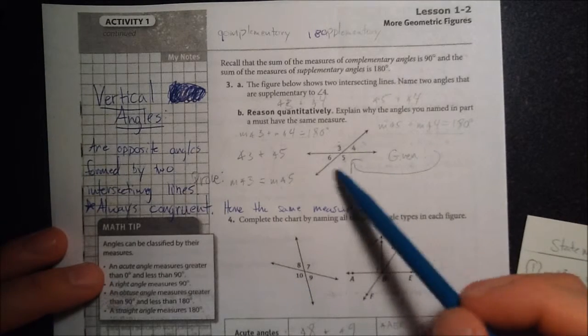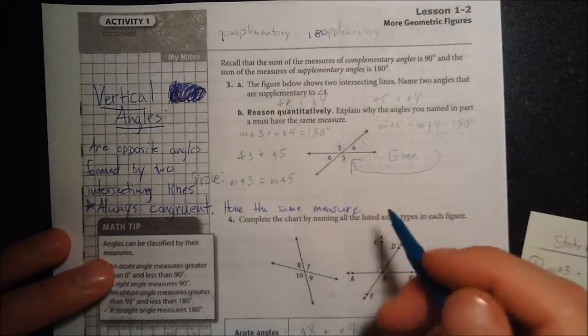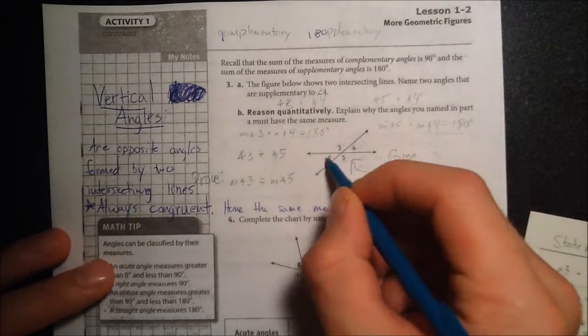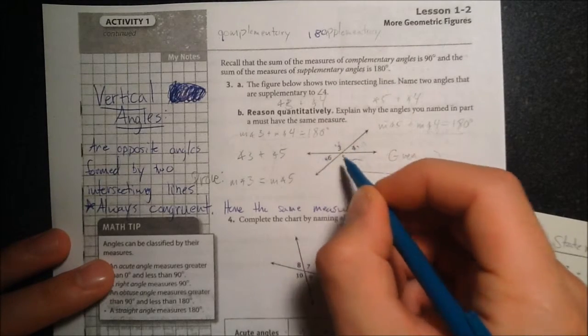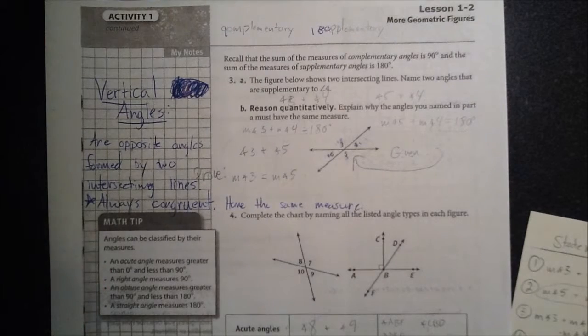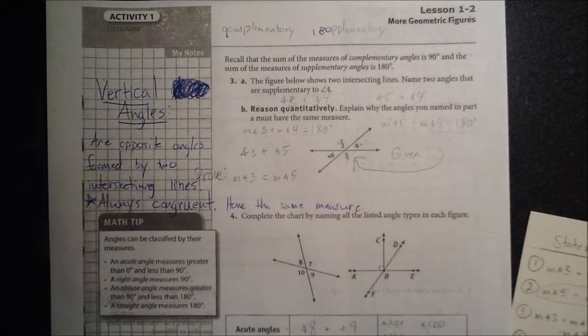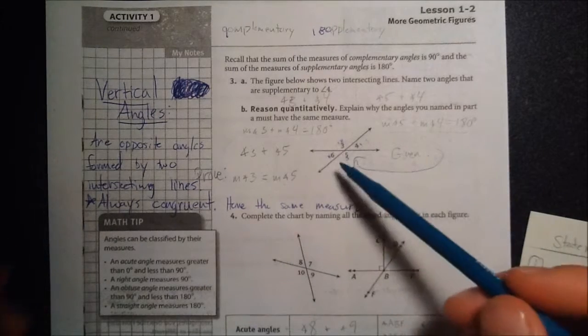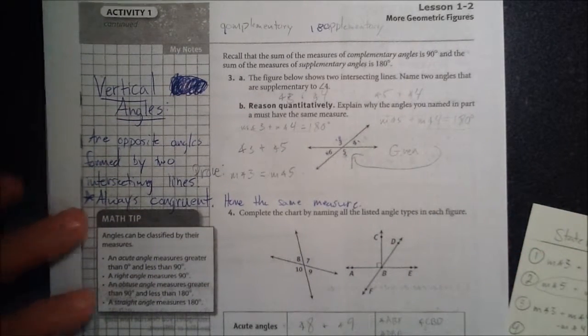Whenever you have this diagram of two lines intersecting, there's always going to be two sets or two pairs of vertical angles, because there are two sets of opposite angles. Vertical angles are always congruent. So in this diagram, you've got linear pair, you've got supplementary angles, you've got adjacent angles, you've got vertical angles. There's a lot going on in this diagram, so please be aware of those things.